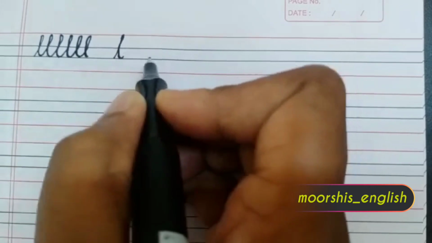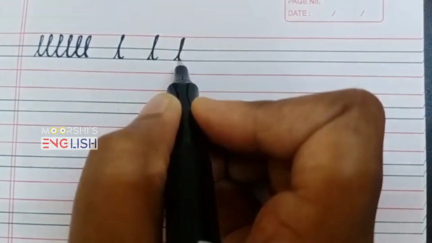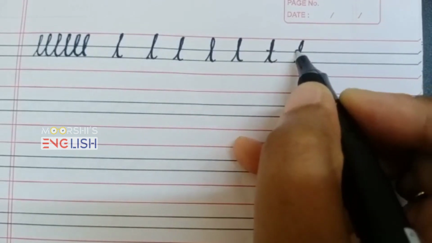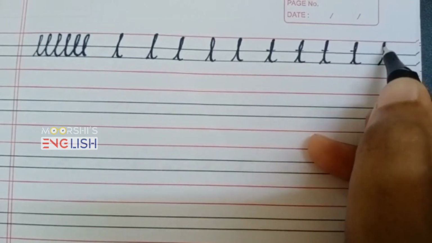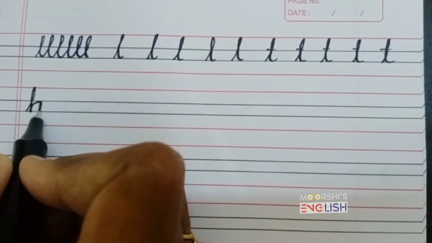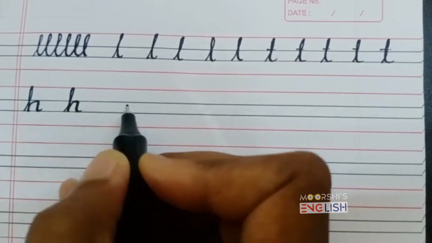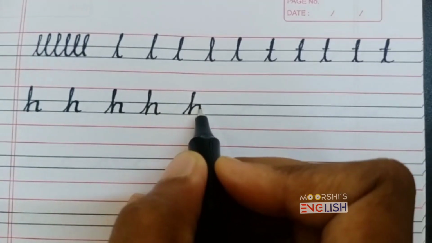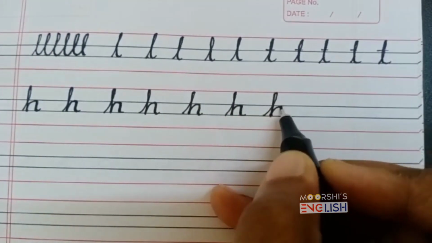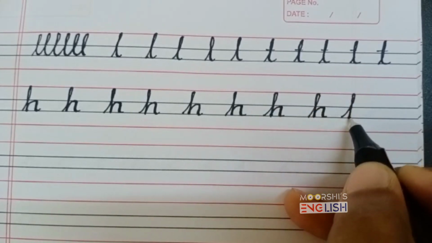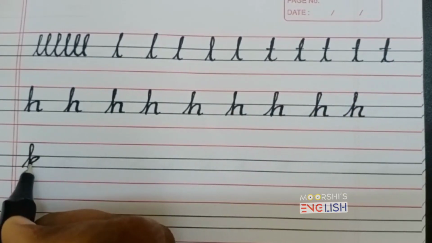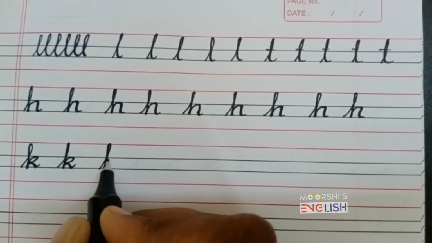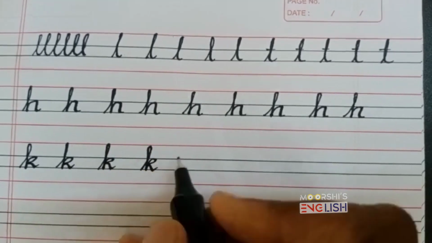Today we are going to learn the letters L, T, H and K. You should write like this: L, then T. Next is letter H. Write like this. First write L, then H. Next letter is K. Practice like this. First write like L, then write like capital R.